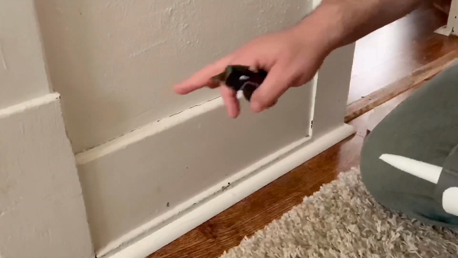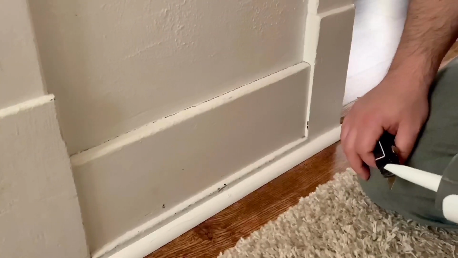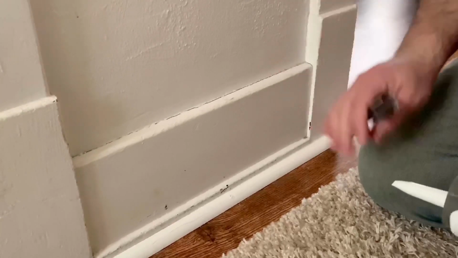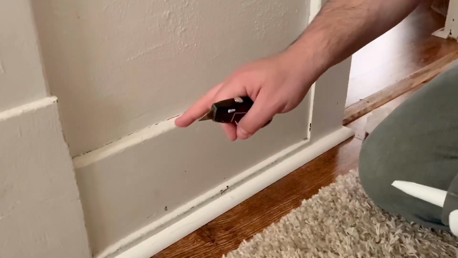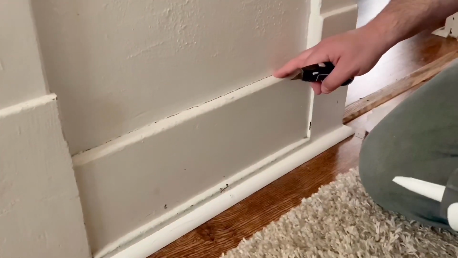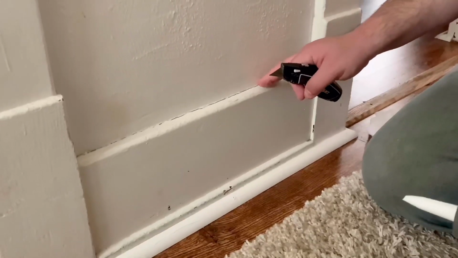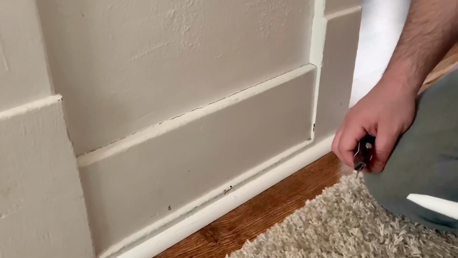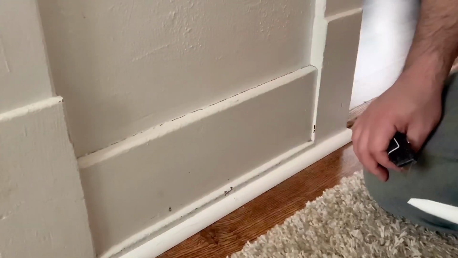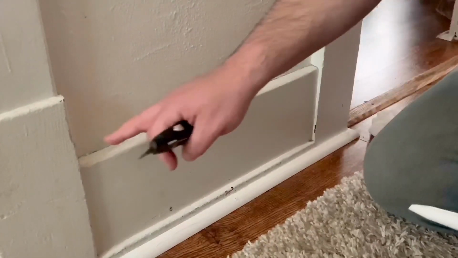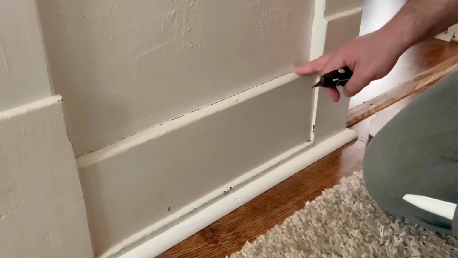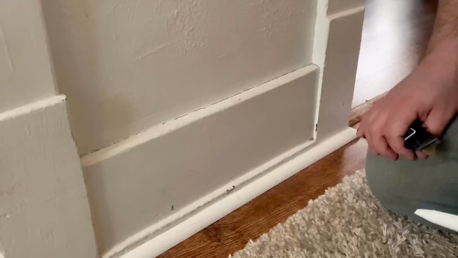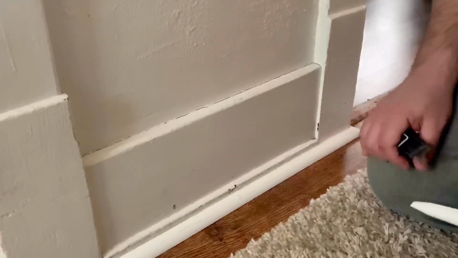Again, the rule with applying any sealant is to keep your bead as thin as you can and still fill your gap. Okay, so you don't want your bead to be too thin because over time it is going to cure and shrink, especially a latex or acrylic product. And you don't want any cracking and void areas to form. But you also don't want to just slop on a huge bead that is going to look really bad and just be more area for any contaminants to collect on.